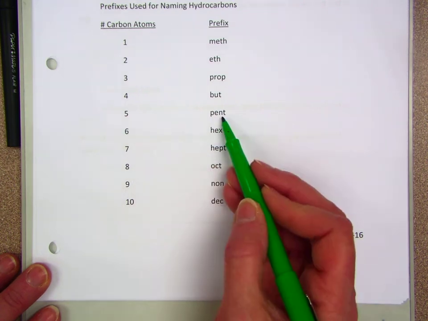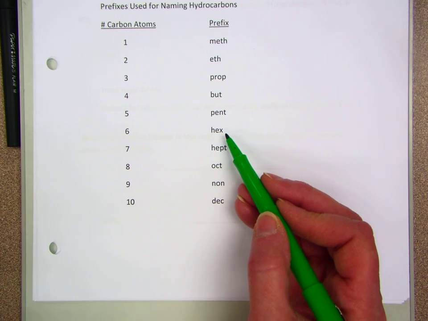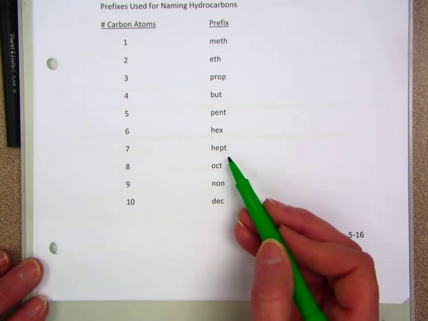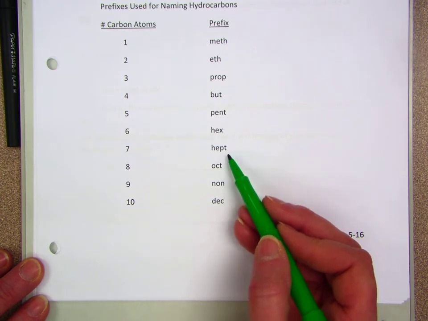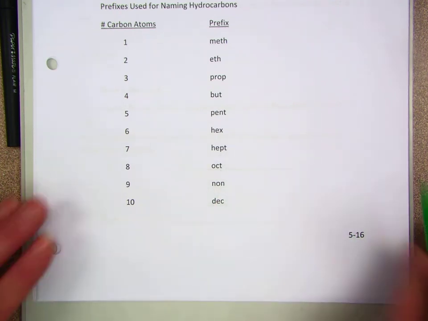Okay, pent, again, that's 5. That's pretty familiar. Hex, you know, from a hexagonal nut or a hex nut or a hex wrench. Hept, again, that's a little odd, but a chemistry thing. Oct is 8, non is 9, and 10 is dec.